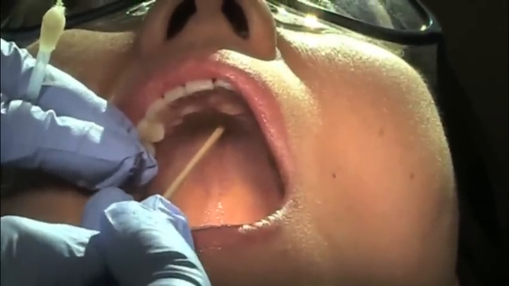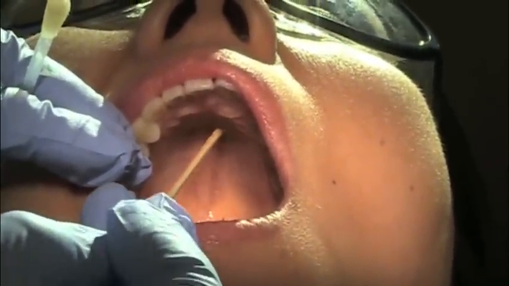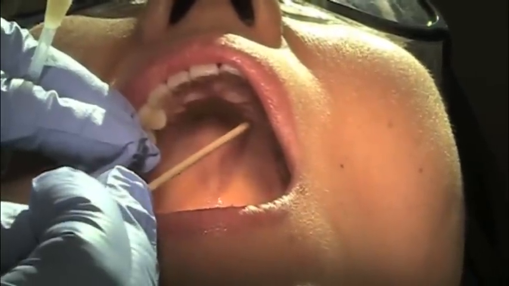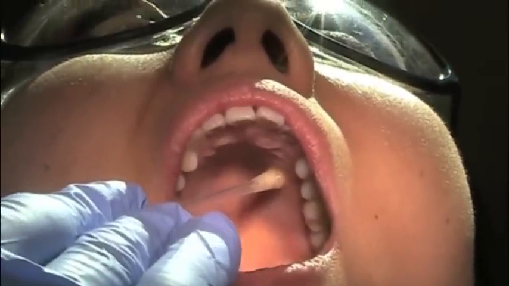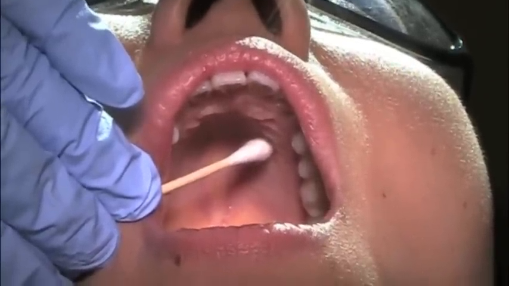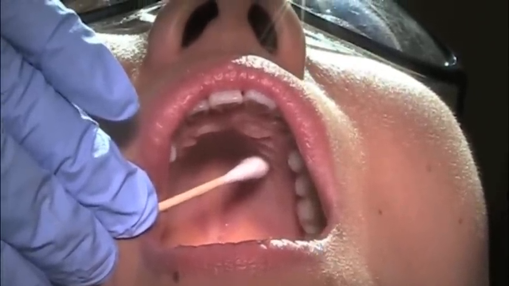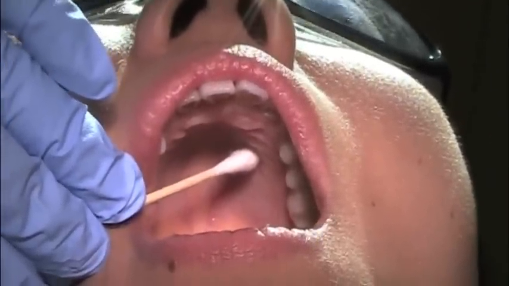Identify the mid-palatine suture and the two premolars. The insertion site is just the middle of these two structures. Apply topical. Apply pressure anesthesia using a cotton swab at the insertion site. It's about 30 seconds. You will see the tissue blanching.